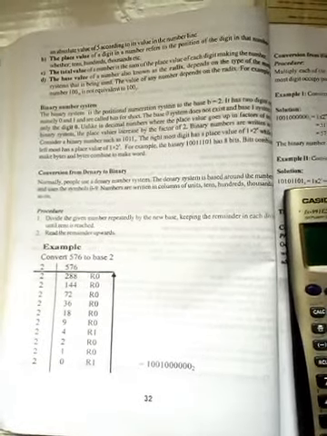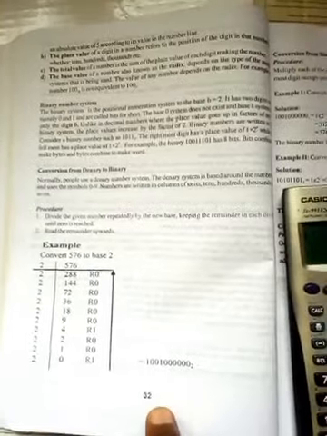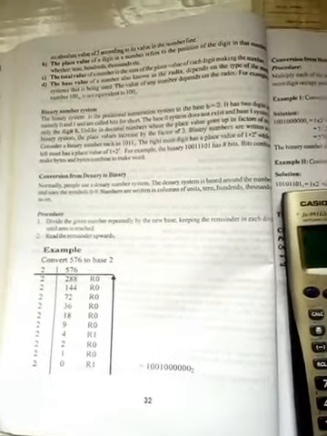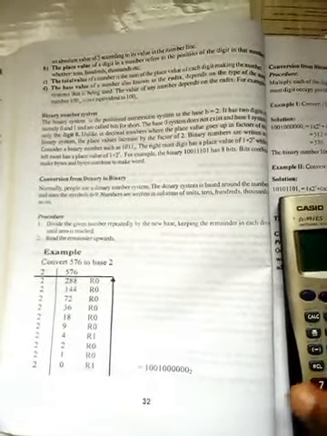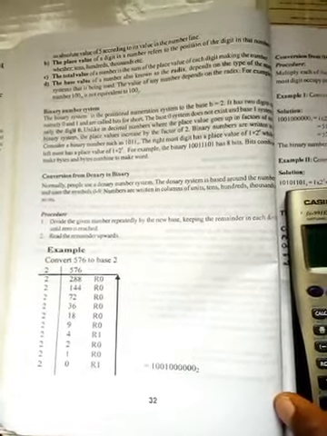Hello friends, this is Elder and I want to teach you how to use the calculator method to solve your binary, base 10 and hexadecimal tomorrow for your test. Now, you are seeing the first question here: convert 576 to base 2.